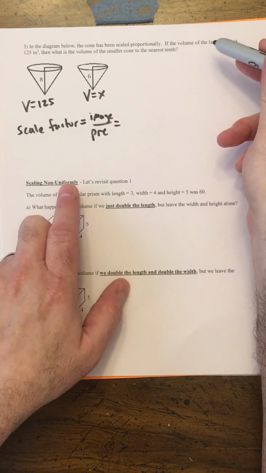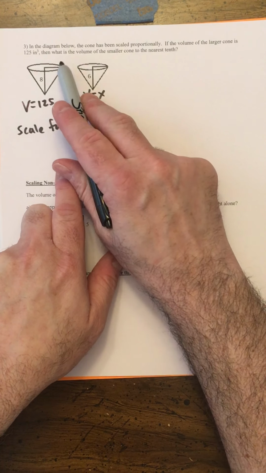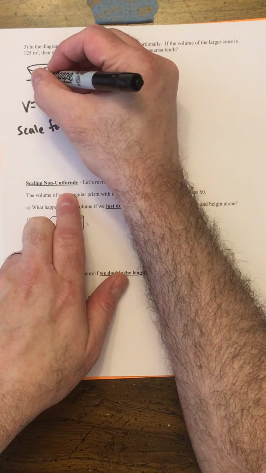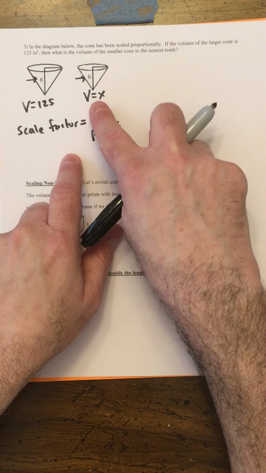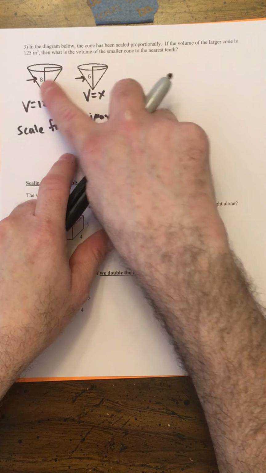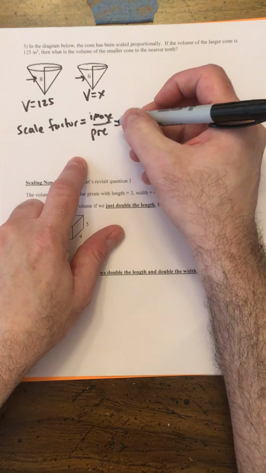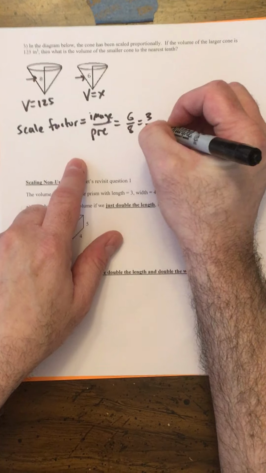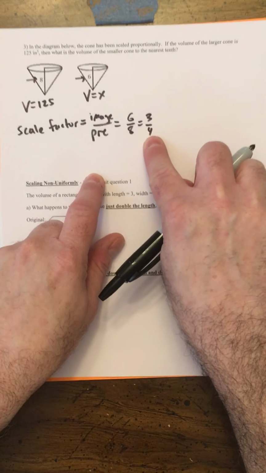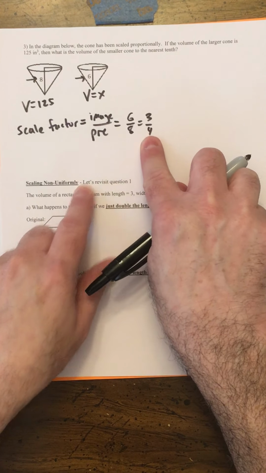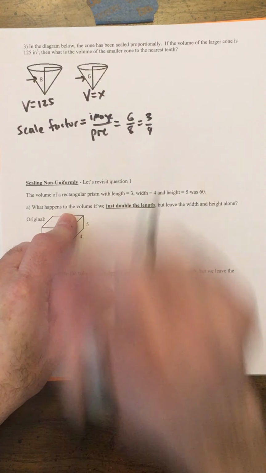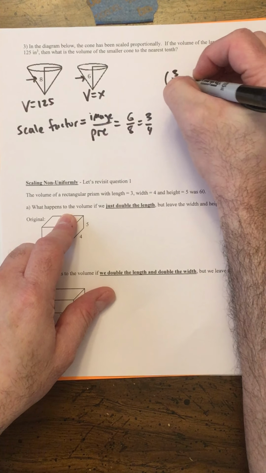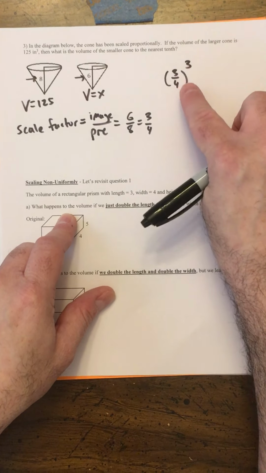Scale factor is, let's see what it says again. If the larger cone, okay. All right, so here we have heights. Let's take a look what the scale factor is. Scale factor can be created by using the corresponding dimensions given, which in this case is going to be 6/8 or 3/4. But that's not going to be the volume scale factor. That is simply going to be the scale factor for a height, which is one-dimensional. If you want to find the new scale factor for a volume, you're going to take that scale factor and cube it.